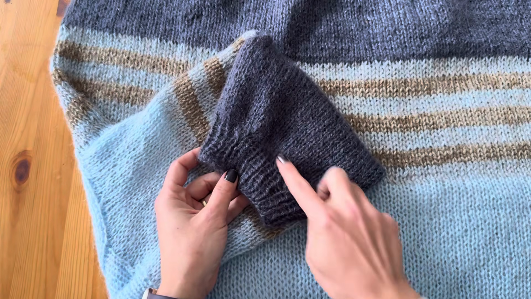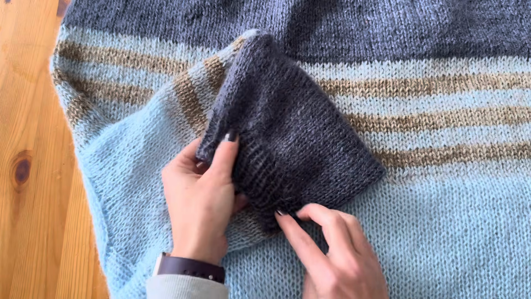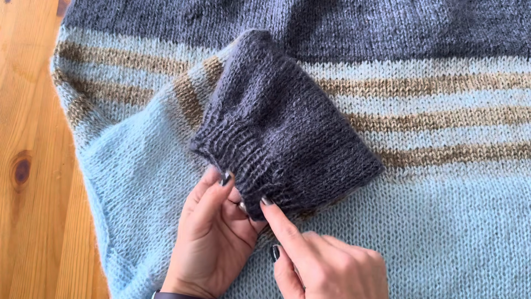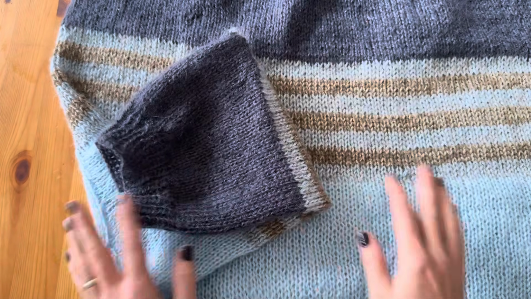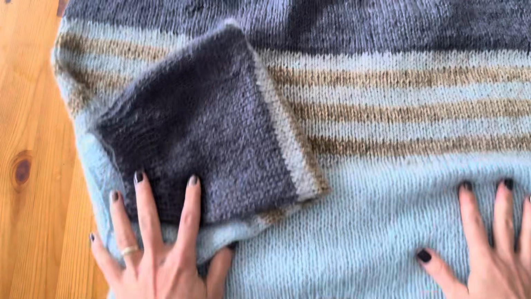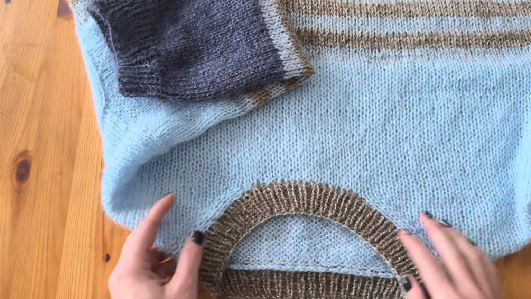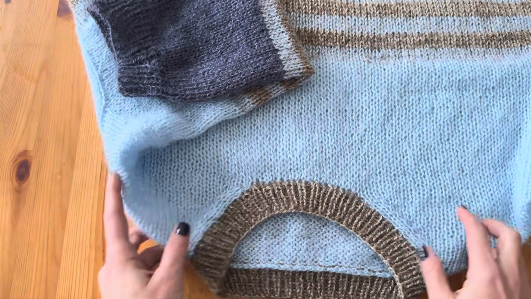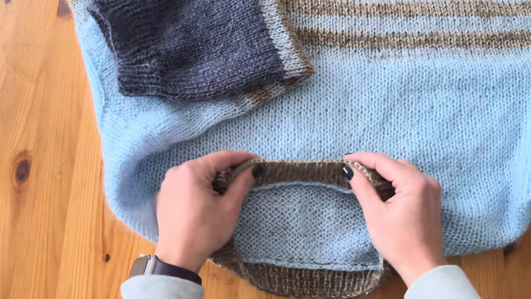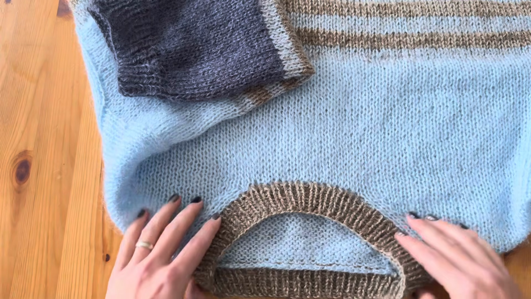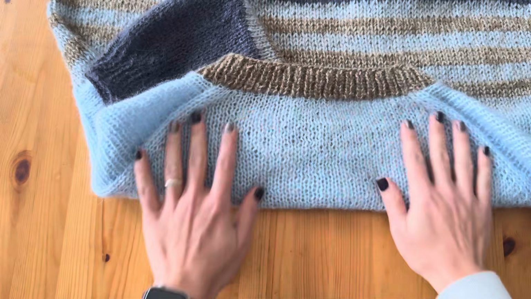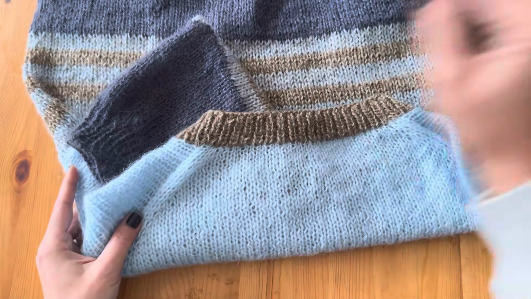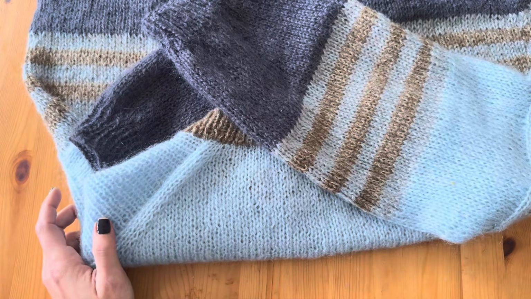For the sleeves I went with a simple design without making any decreases. I only decreased on the last row of the sleeve and a little bit on the ribbing. Then we are working the collar. I use smaller needles to make this collar a little bit smaller, and let's begin.